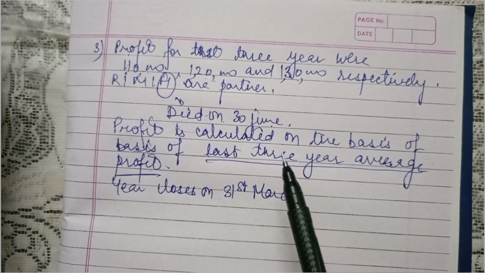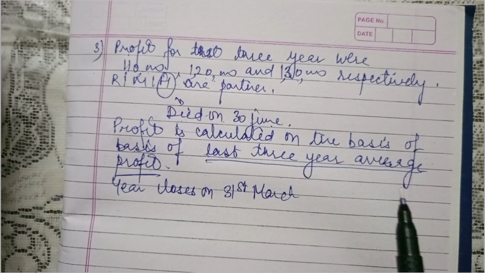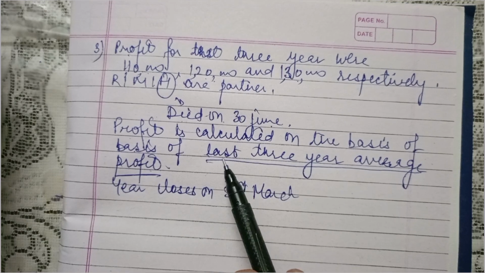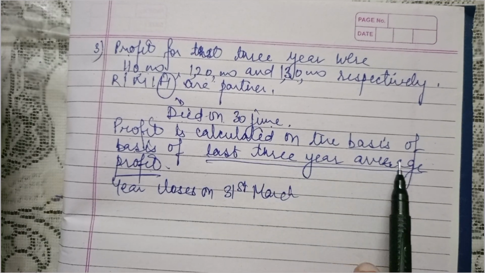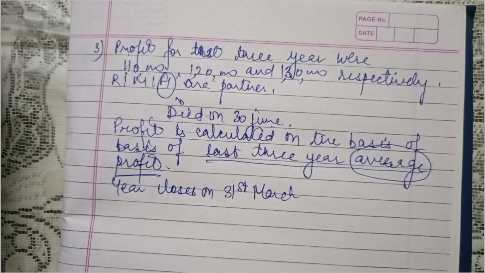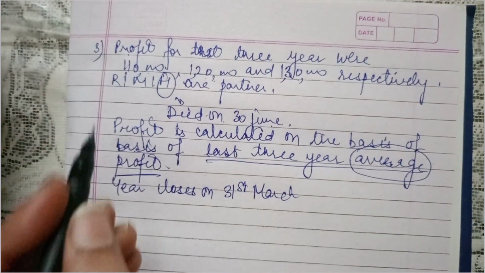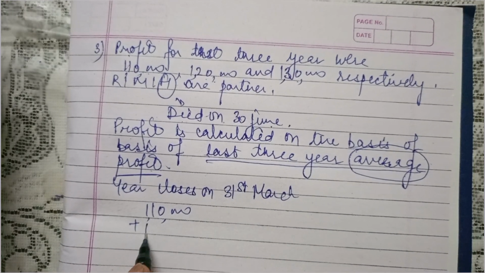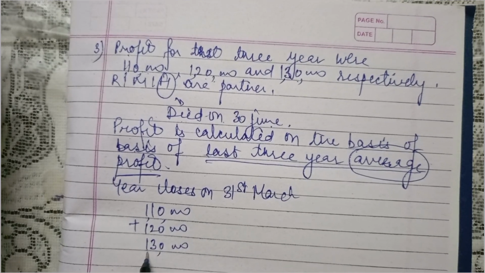Profit is calculated on the basis of last 3 years average profit. The main thing you should keep in mind is that your reading should be very, very good. Here it is written last 3 years average profit. Average means you have to take the average of 3 years. That means 1,10,000 plus 1,20,000 plus 1,30,000.